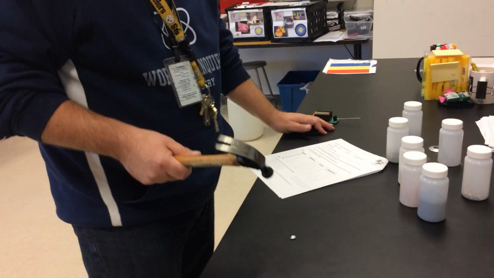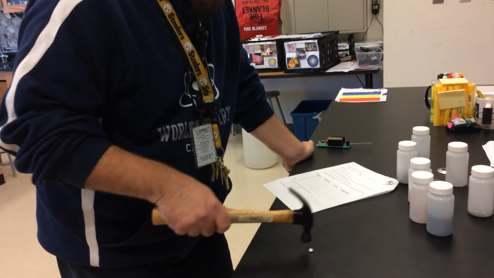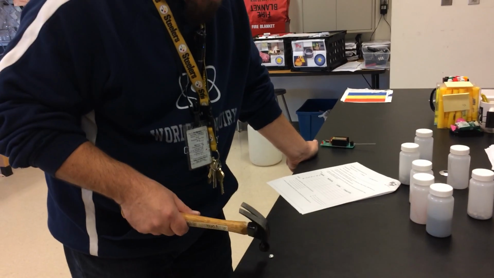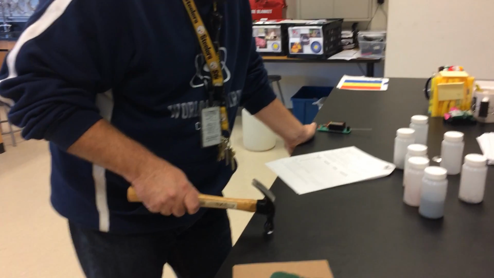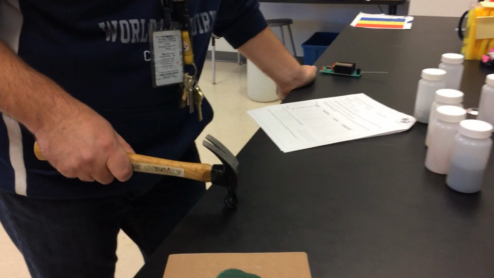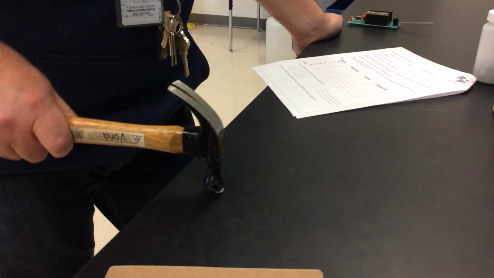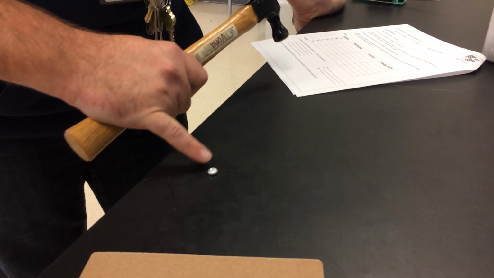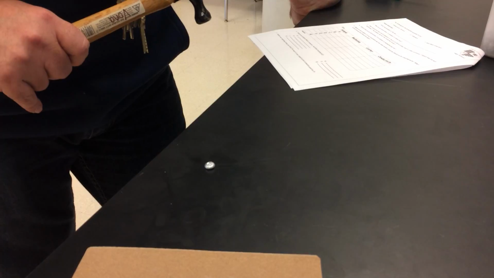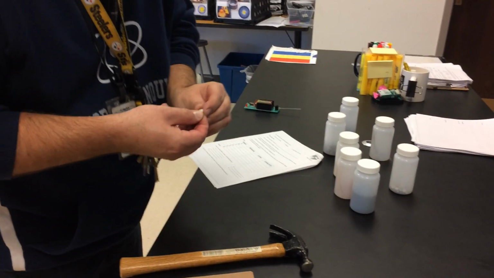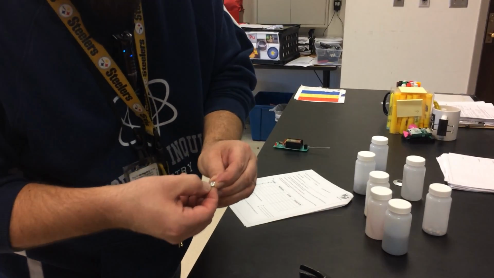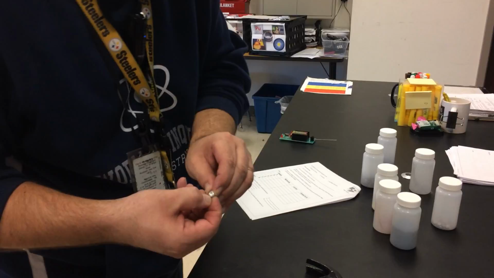So what I'm really looking for here is, I don't need to make this thing completely flat. But if it's a non-metal and I hit it, it should cleave and break into pieces. And when I do this, does it break into pieces? No, and I can actually see the flattening on the top a little bit. So I would say that this is malleable. So under malleable, I'd say yes. And luster, I can see that it is a little bit shiny. So I would probably give this luster too.